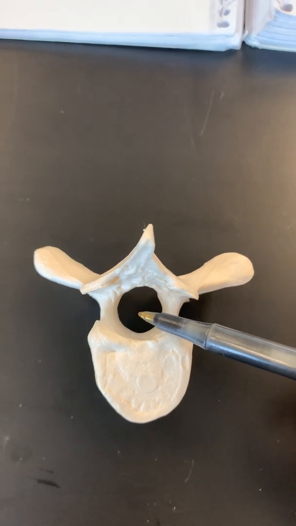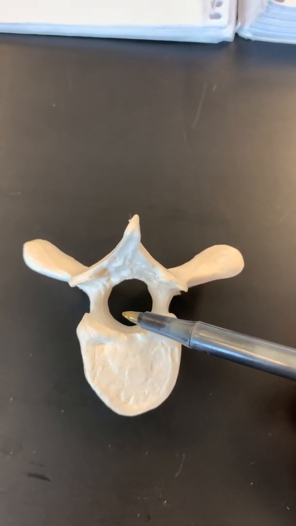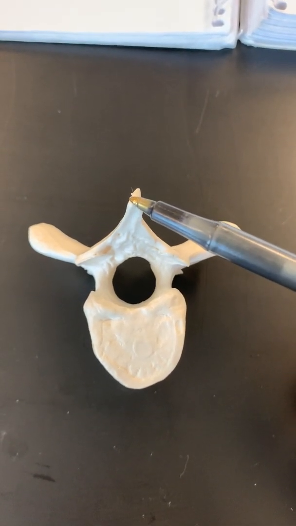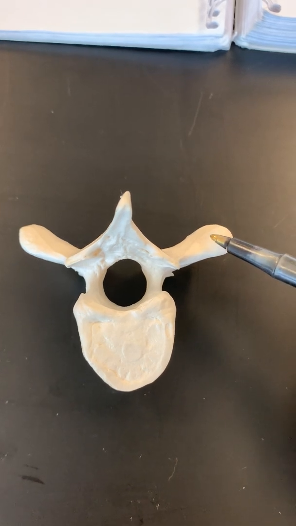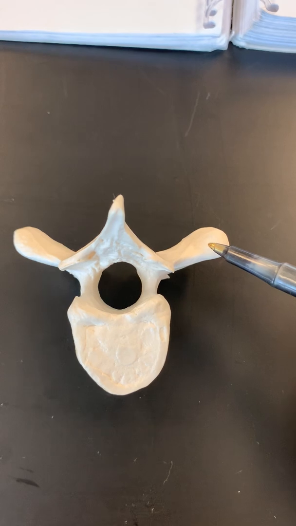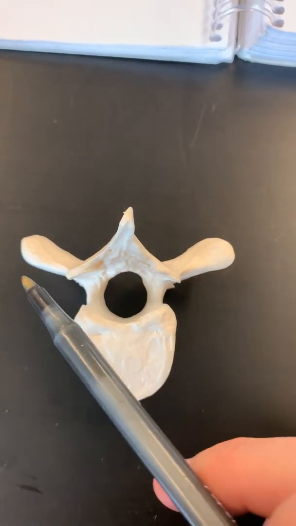This is a thoracic though, so let's continue on. So if you could identify the spinous process here. All right, we have the transverse process. You do not have to know the costal facet of the rib, okay, which is over here.